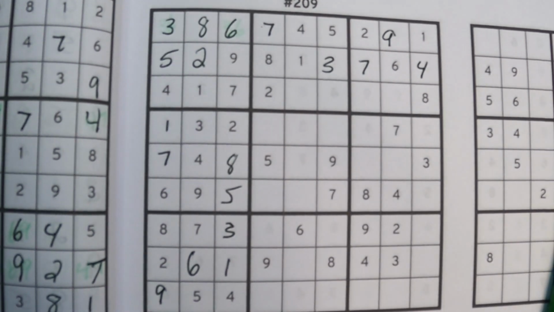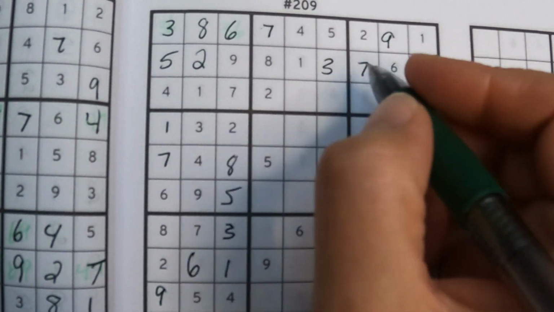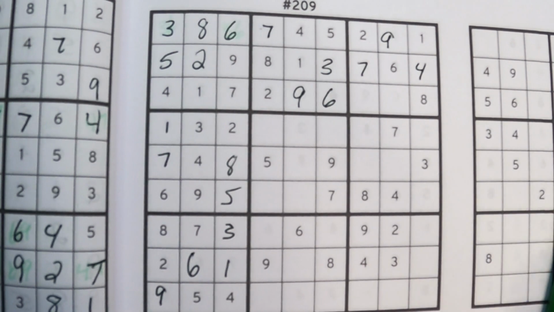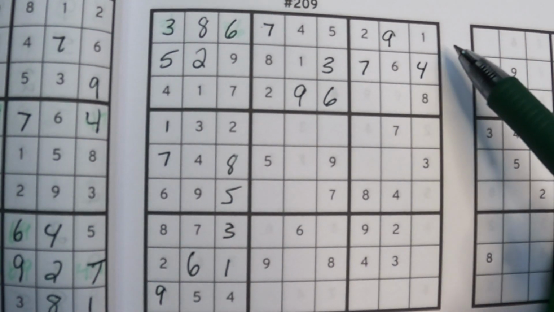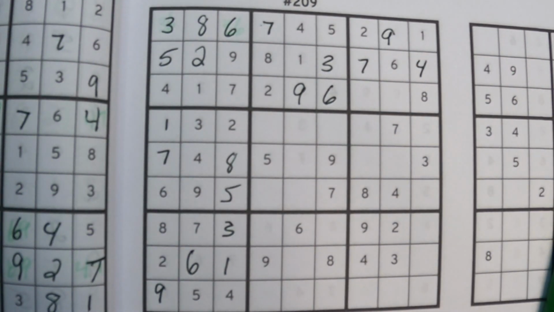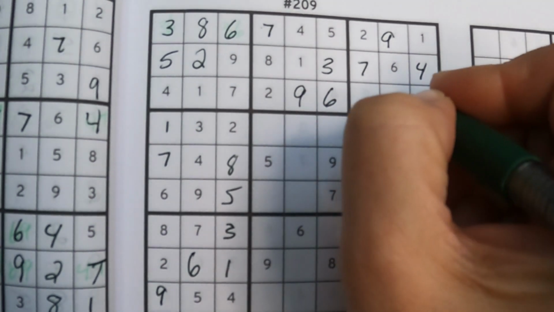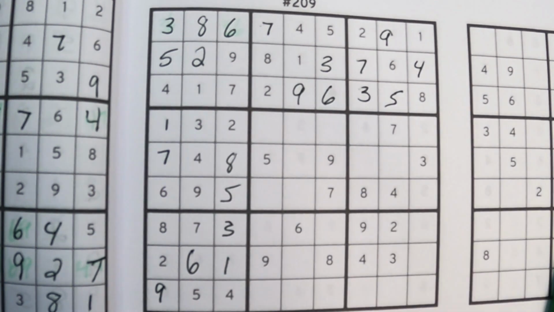For this box now, we're missing a 6 and a 9. We've got a 9 here, so 6, 9. For this box, we're missing a 3 and a 5. We've got a 3 here, so 5, 3.